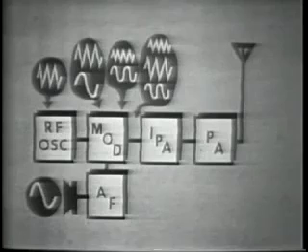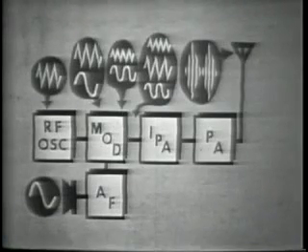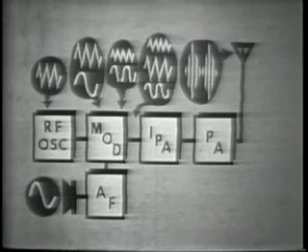The RF carrier and its sidebands are coupled through the RF tuned circuits to the antenna. So we transmit these three frequencies: the carrier, the upper and lower sidebands, in a composite waveform. Now let's review this composite waveform for just a moment. First, let's look at the frequency relationships.